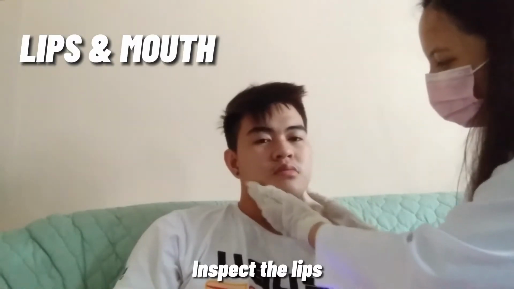Then we're inspecting the lips, make sure they're nice and pink in color. Then test the hypoglossal nerve and let the patient stick out their tongue and move it from side to side. Okay, and he does that with ease.